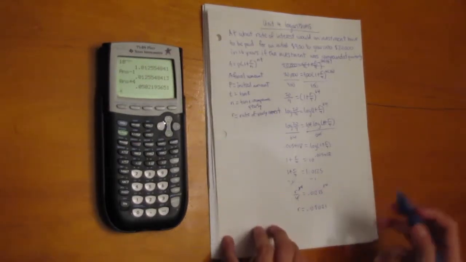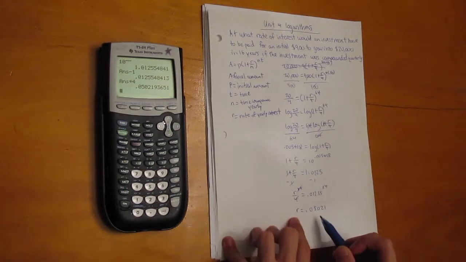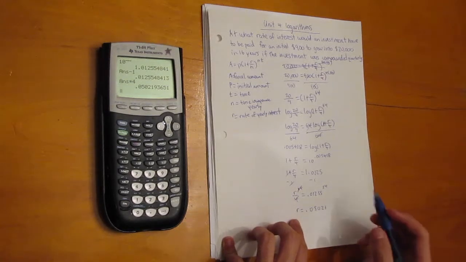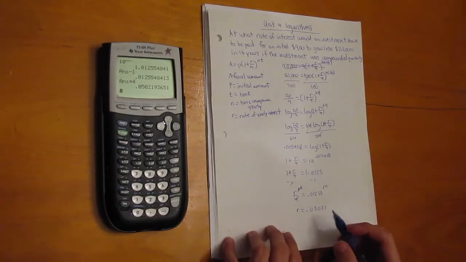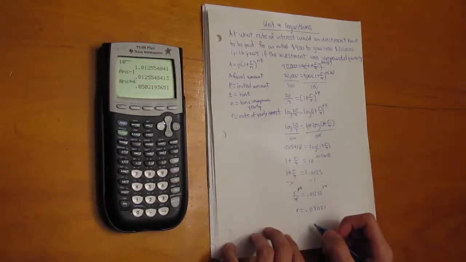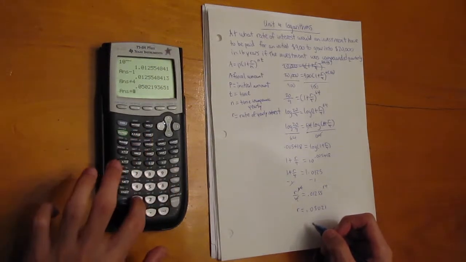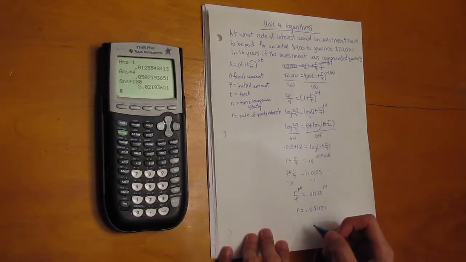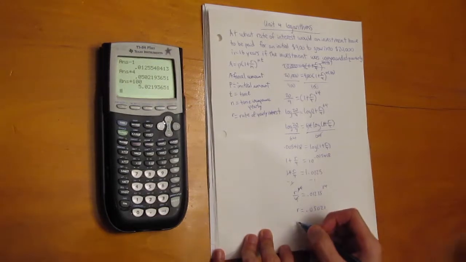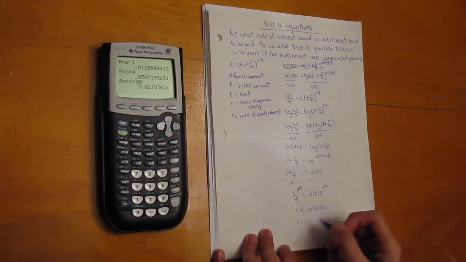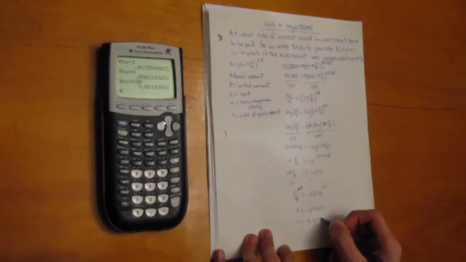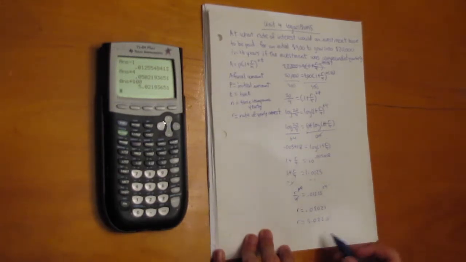leaving you with r equals 0.05021. Now, we want this in percentage because it's the rate of interest. So we will multiply 0.05021 by 100, which is 5.022. And that is the answer.